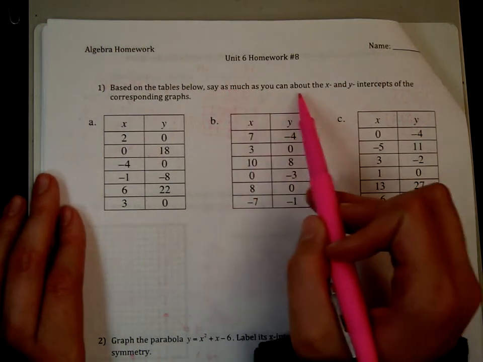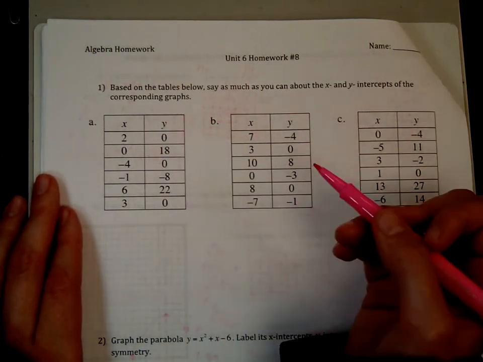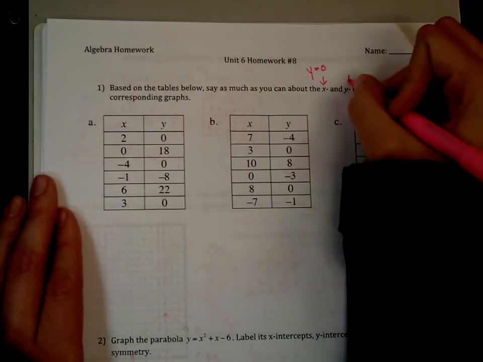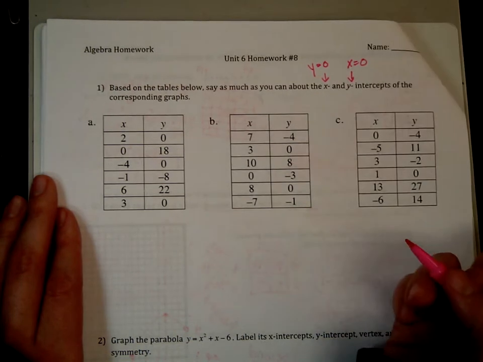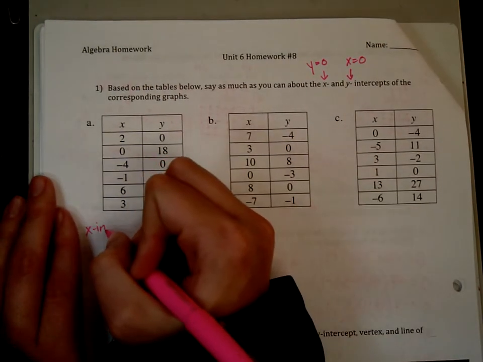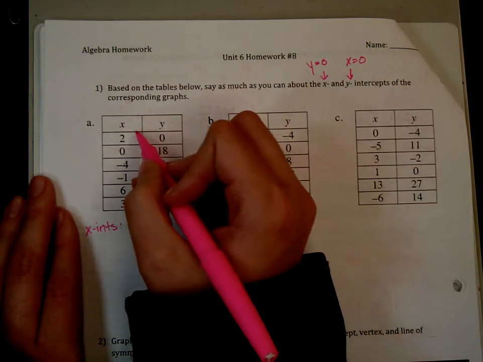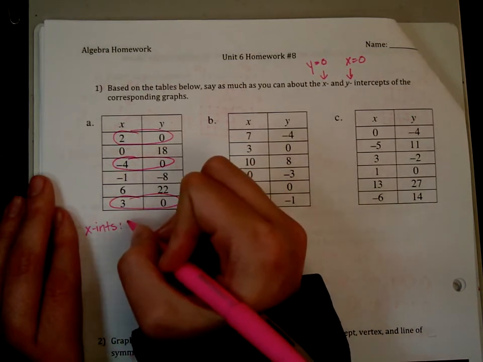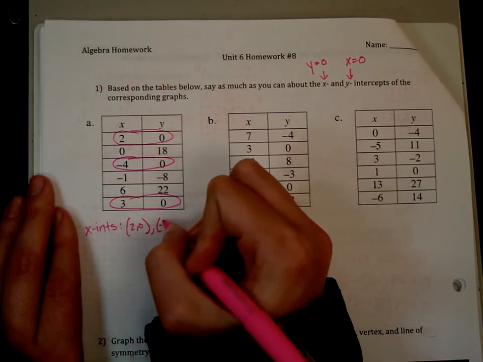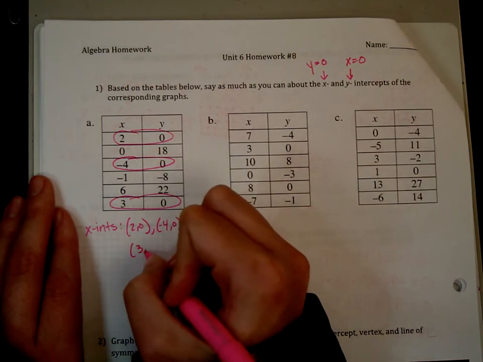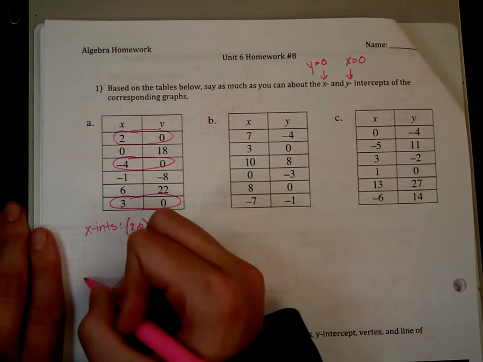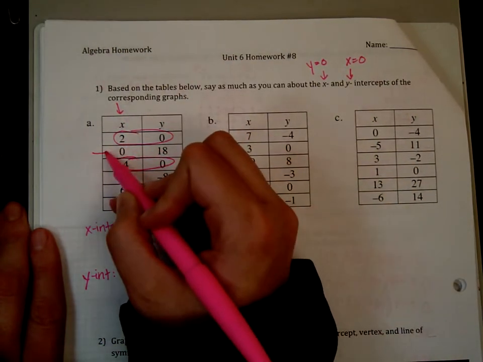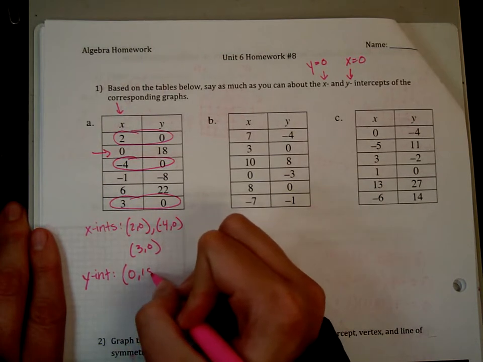Based on the tables below, say as much as you can about the x and y intercepts of the corresponding graphs. So I know the x-intercept is when y equals 0, and the y-intercept is when x equals 0. So for this one, the x-intercepts when y equals 0 are right here, right there, and right there. So the x-intercepts are (2, 0), (-4, 0), and (3, 0). The y-intercept is when x equals 0, so that's right here. (0, 18).